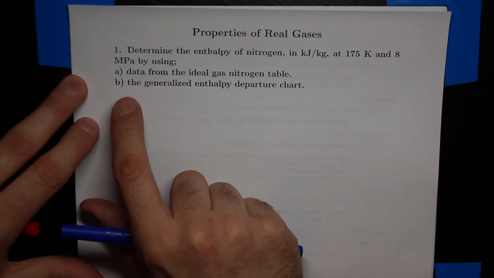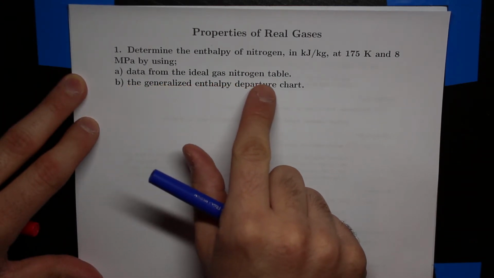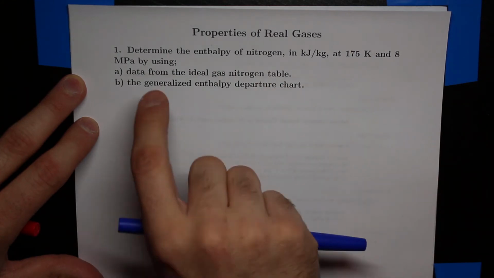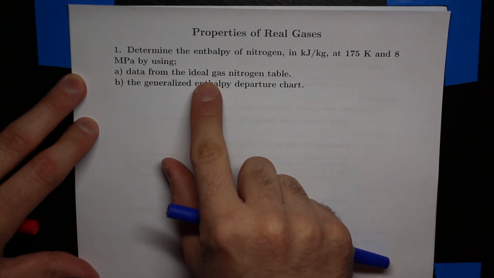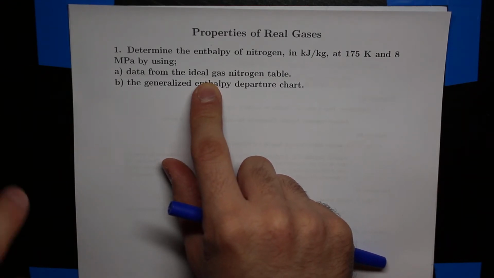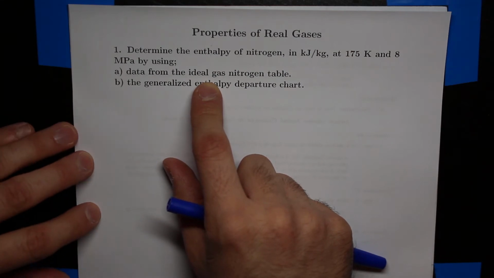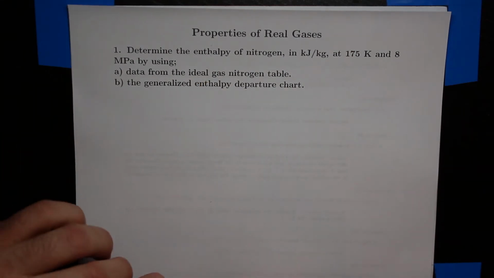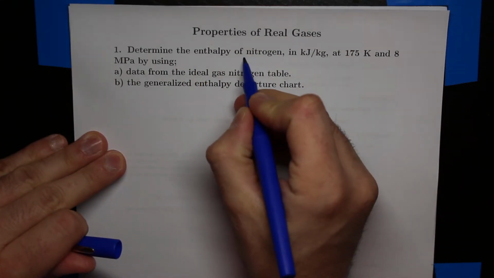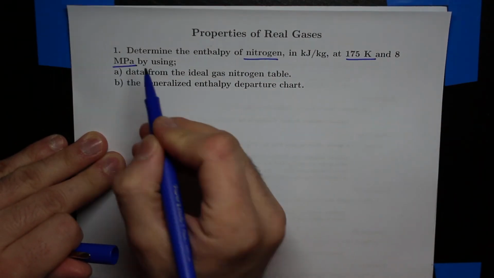And in part A, the question is just asking to use the data from the ideal gas table. So basically we have some listed properties, and in those tables it is assumed that the gas is behaving ideally. But before I jump and use those tables, let's see whether nitrogen is behaving as an ideal gas at this temperature and at this pressure.